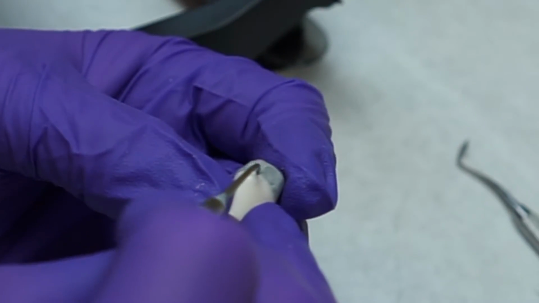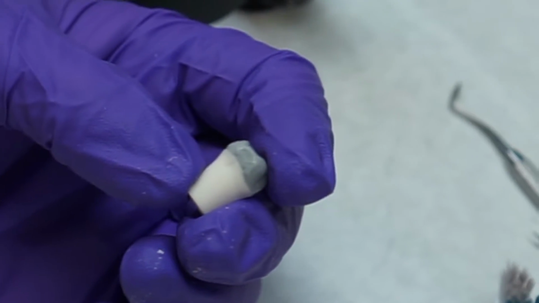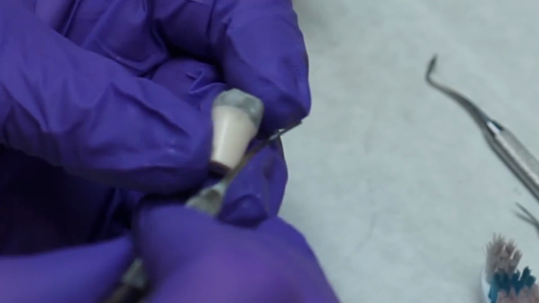Remove the tooth and add wax to any deficient areas underneath the contact. Trim away any extra material and create your emergence profile.